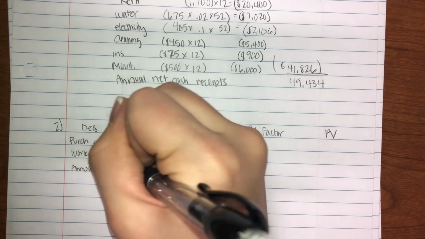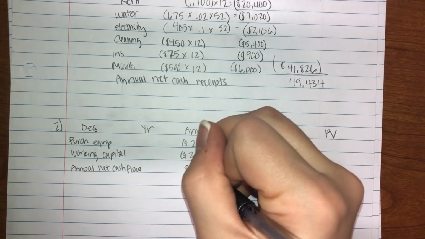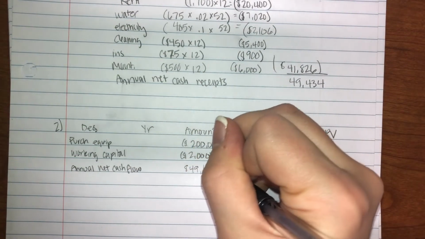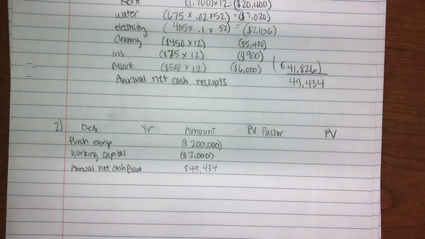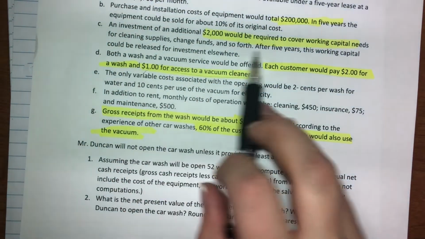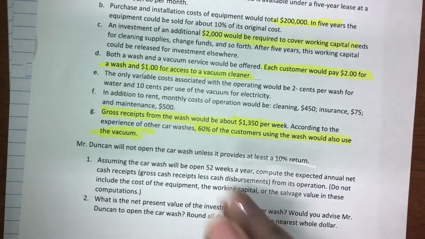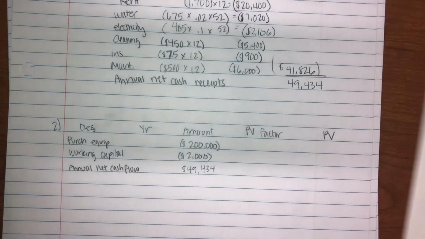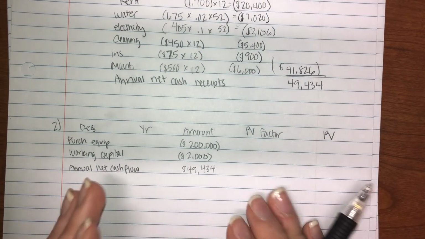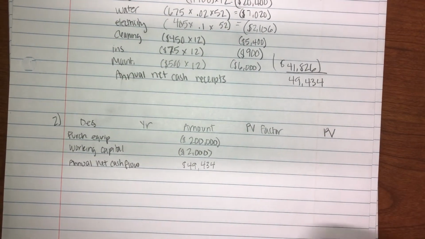So these problems all work together. So annual net cash flow is 49,434. And then we have some other things. One thing it says here, after this working capital, is that after 5 years, it's released. That released was actually in one of your homework problems. And released means that we actually free it up from this activity and we can invest it somewhere else. So we get that money back, essentially.